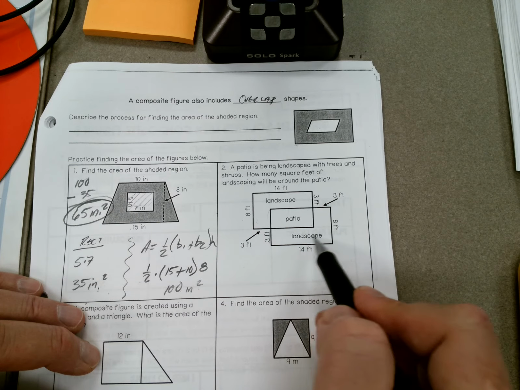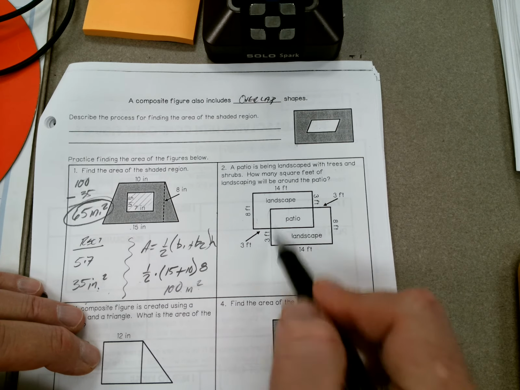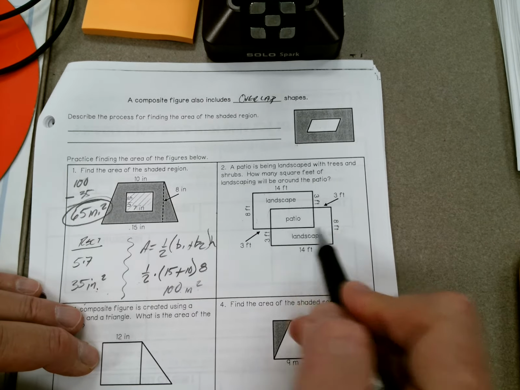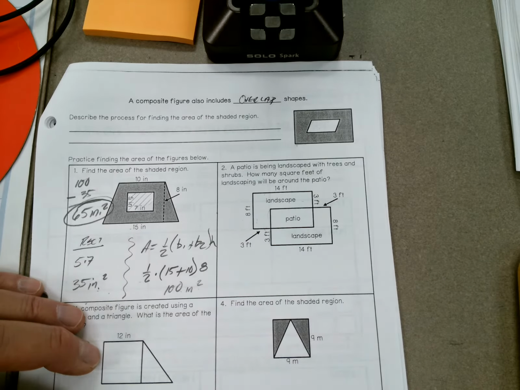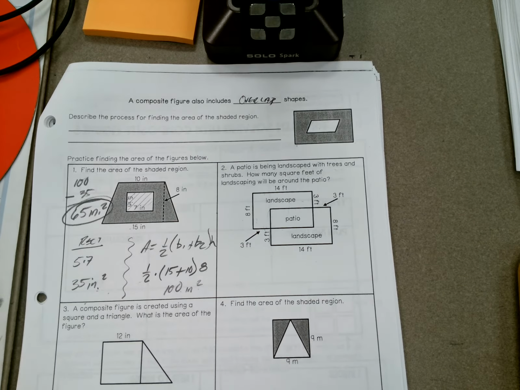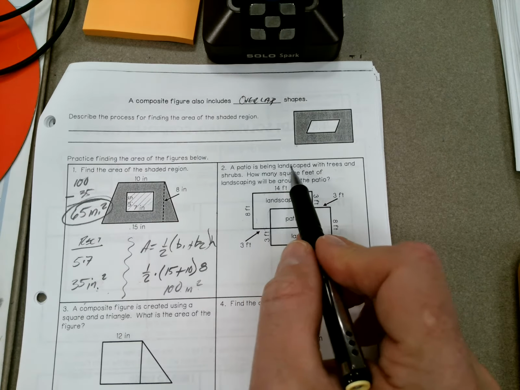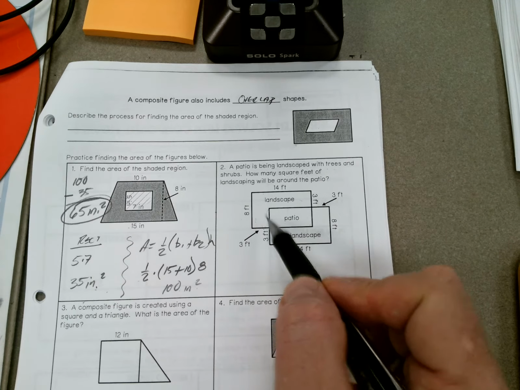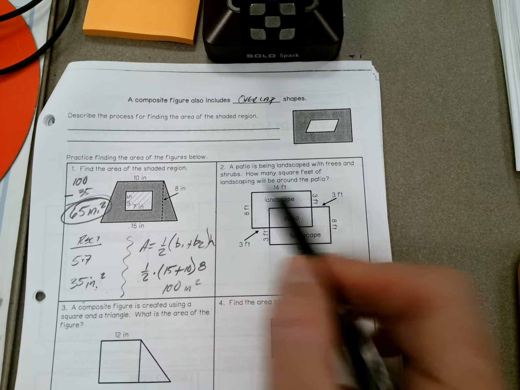All right, so we want landscape here and landscape here. When I look at that, we're going to find the area of these two pieces. That's what I'm seeing here. A patio is being landscaped with trees and shrubs. How many square feet of landscaping will be around?